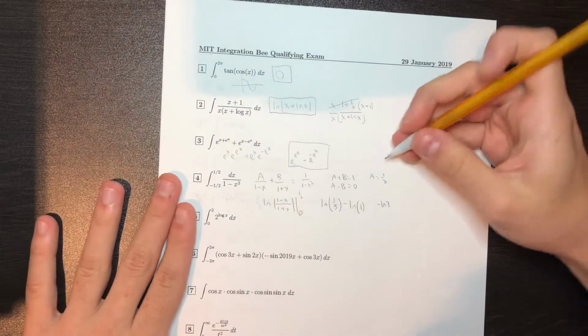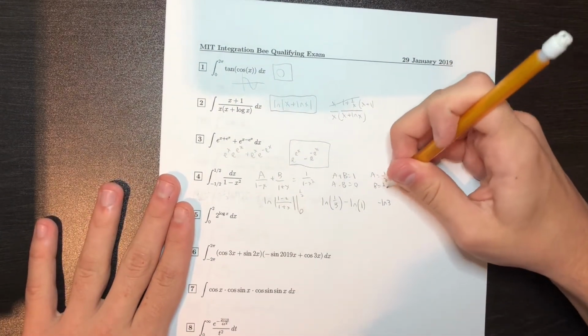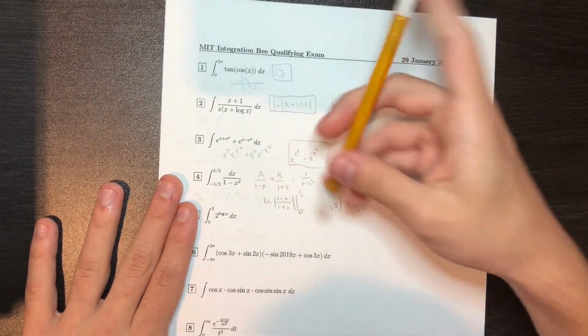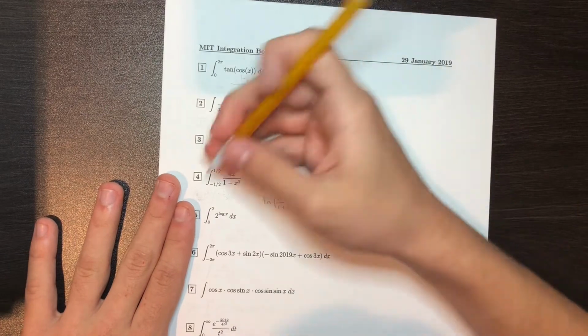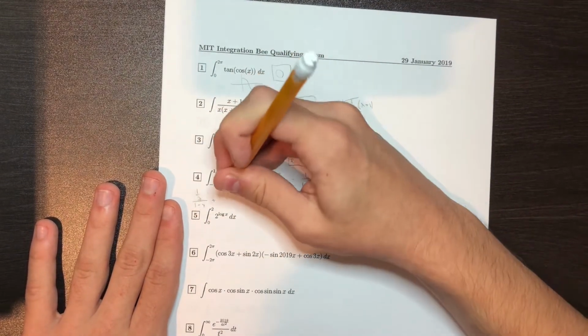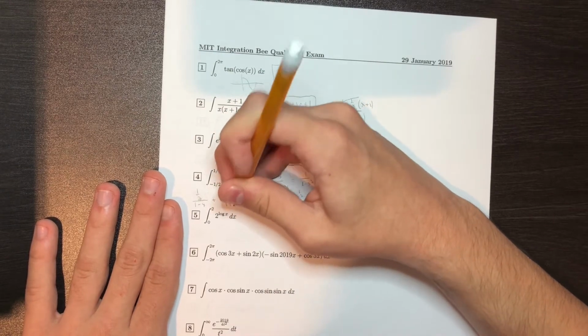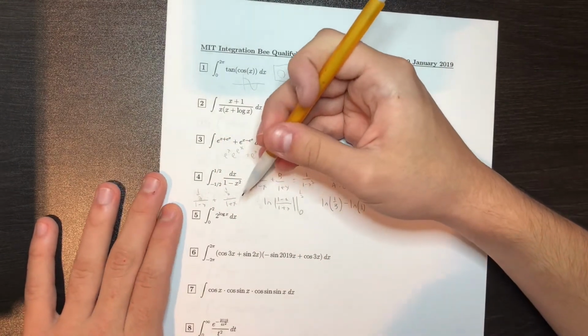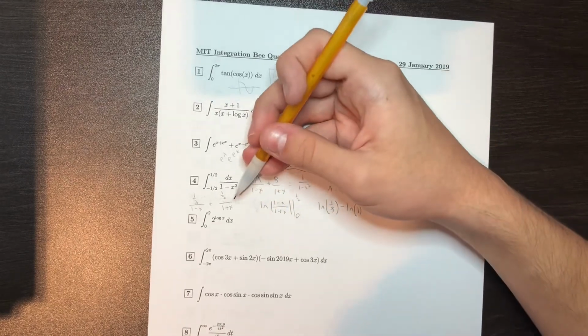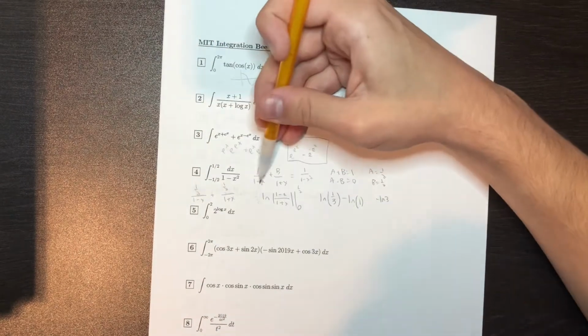I went too quickly, and b should be positive 1/2, which would make this expression become the natural log. So if I was writing it out completely, we have 1/2 over 1 minus x plus 1/2 over 1 plus x. Now, integrating this, we're going to get 1/2 times the natural log of 1 plus x, and then I missed this negative when we integrate this on the denominator.